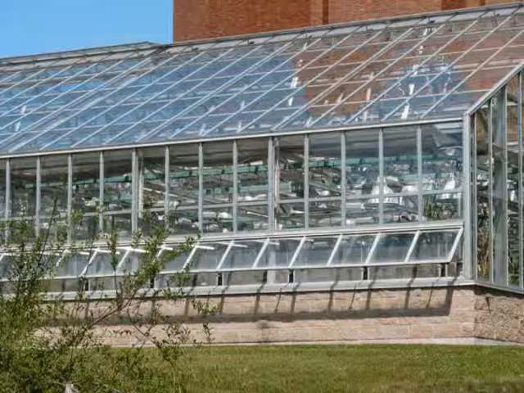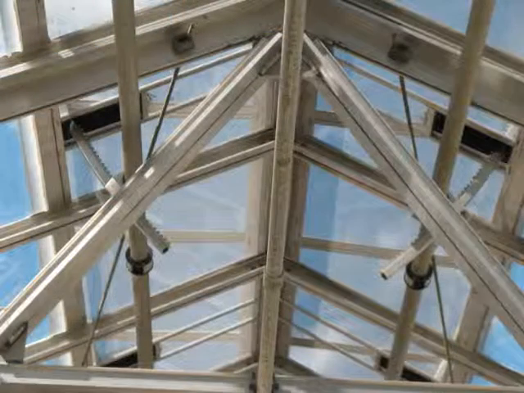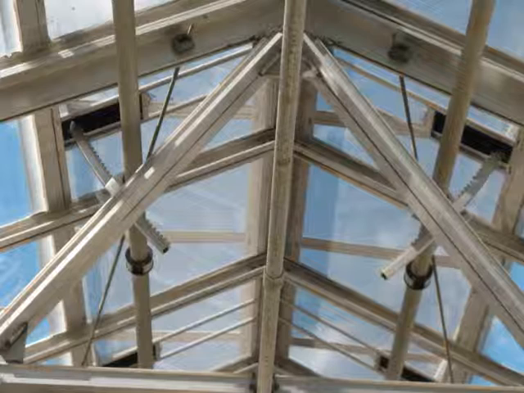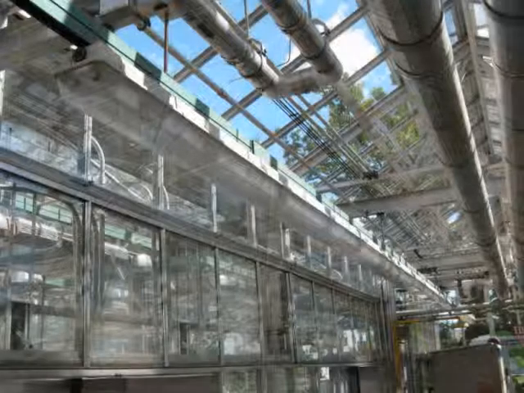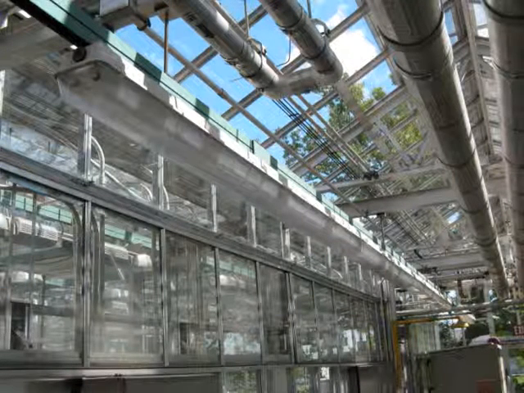We will not discuss the framework that supports this exterior layer. Although it is an important component, its thermal influence on the greenhouse is minimal, and its design is purely a matter of mechanical engineering. As a result, we consider its design outside the scope of this video, instead focusing on thermal issues pertinent to the structure.